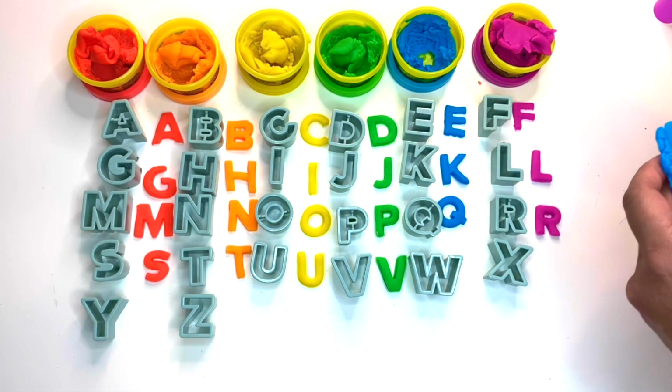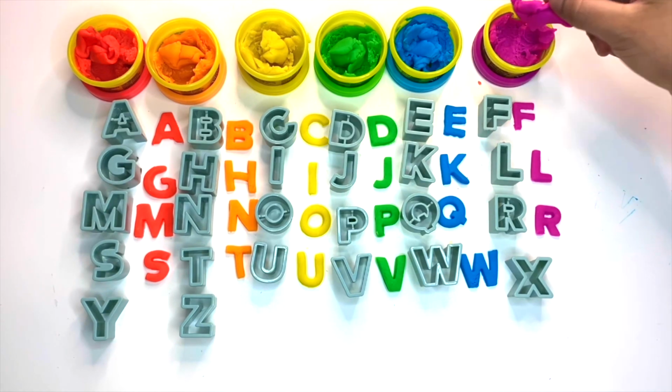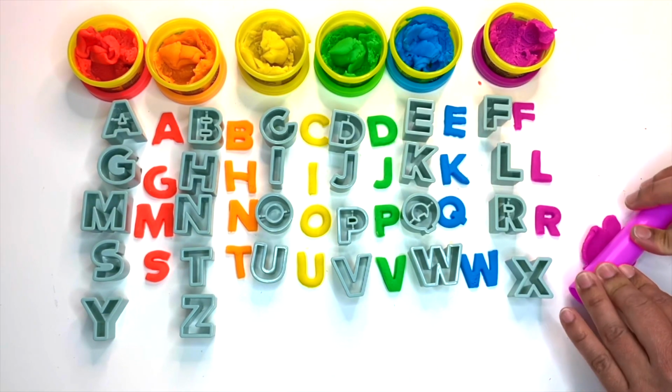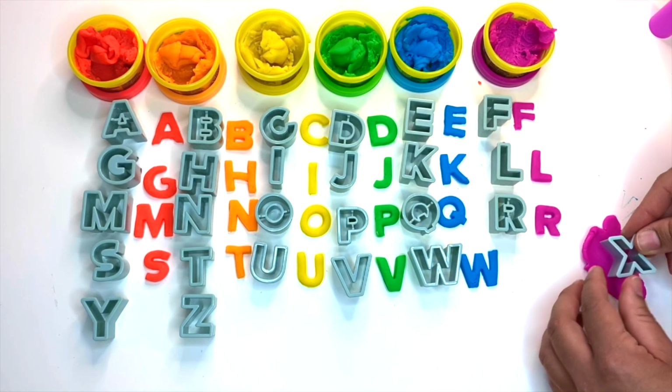The letter W. This letter's name is W. It sounds like W. A word that begins with this letter is whale. Moving on to our next letter. It's the letter X, and the letter X is going to complete this next pattern.